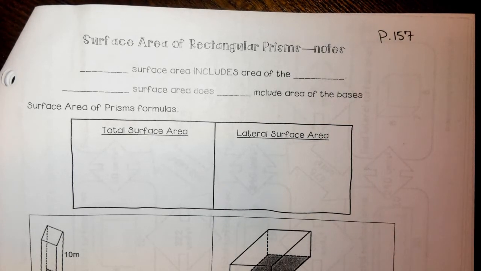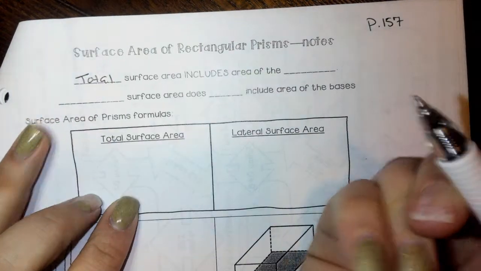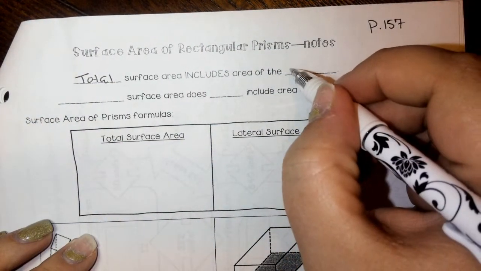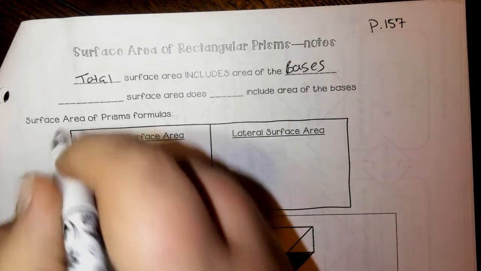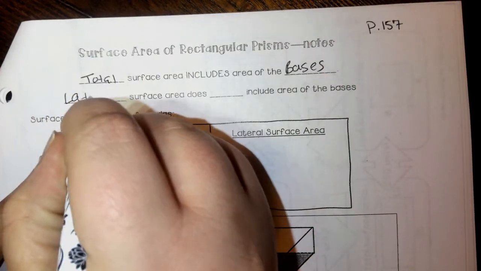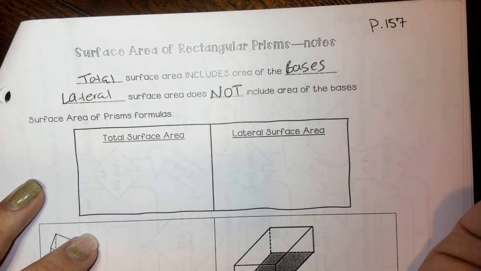In this video, I'm going to go over surface area of rectangular prisms. Just a quick reminder that total surface area includes the area of the bases, while lateral surface area does not include the area of the bases.